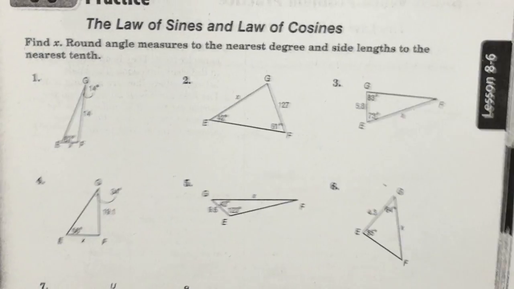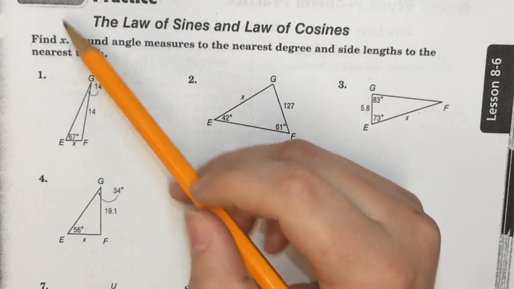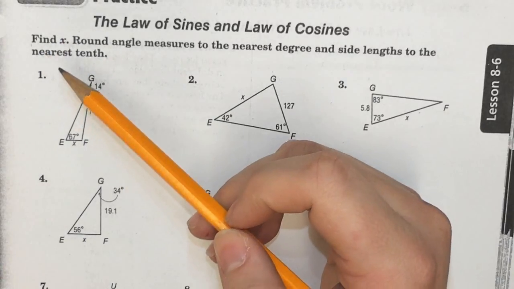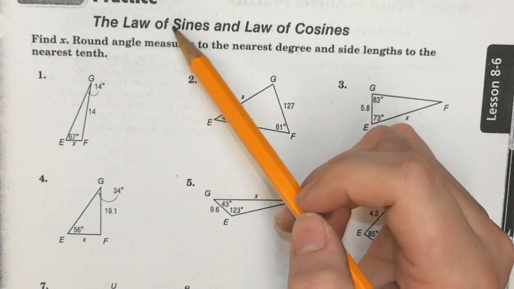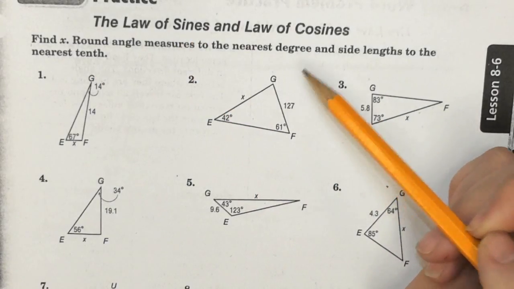Alright, so this practice is law of sines and cosines. The good news is we're only finding x. So you only have to find what x is. You don't have to fill in the triangle. Find x, round the angle measures to the nearest degree, and side lengths to the nearest tenth.